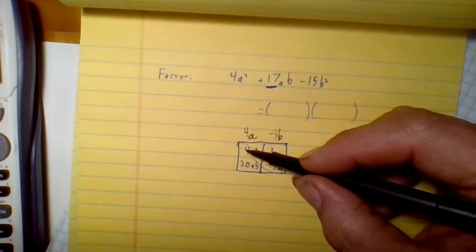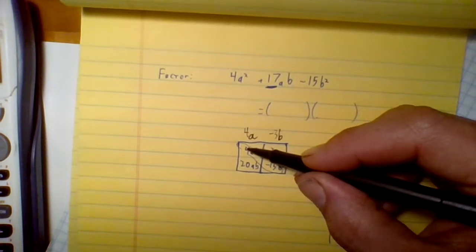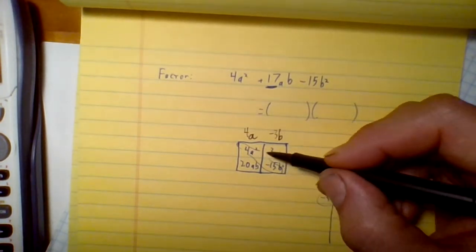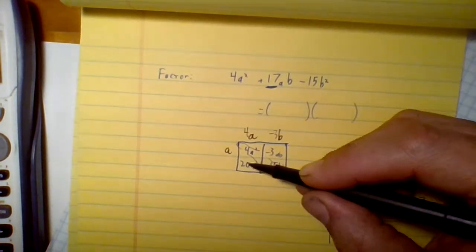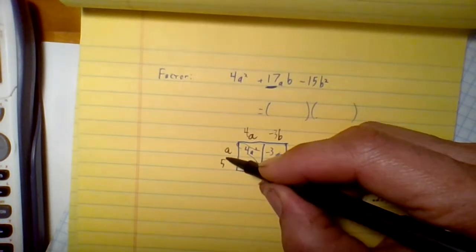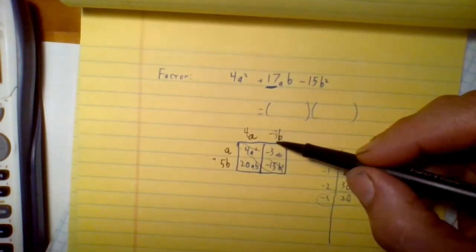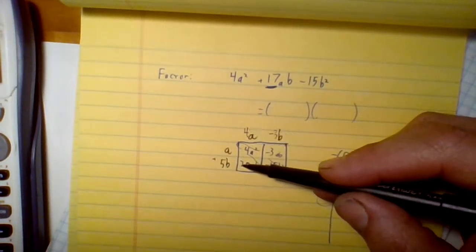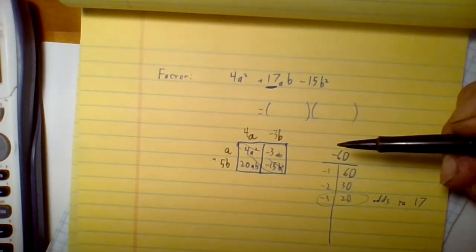For this column, 4 and 3 don't have any common factors. On this row, 4 and 3 don't have any common factors, but the A is in both. So this is A. It's at least got the letter part. B here, while 5B here. You can see the little multiplications are going to work. This times this is -15b squared. 5b times 4a is 20ab.